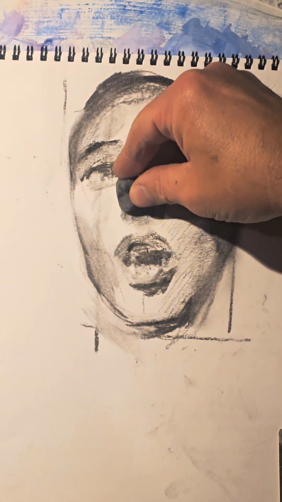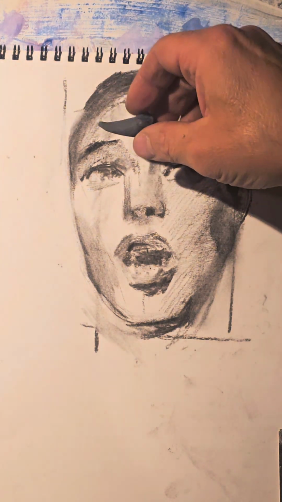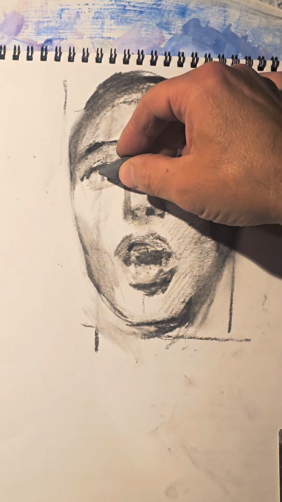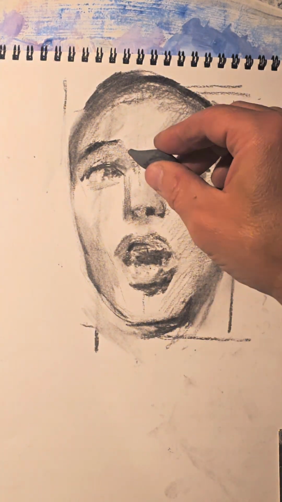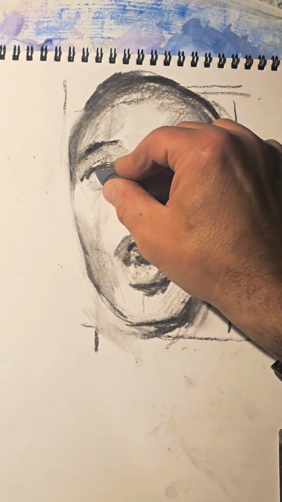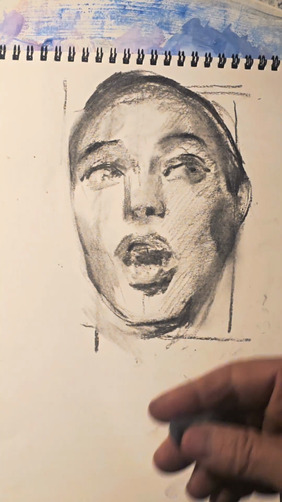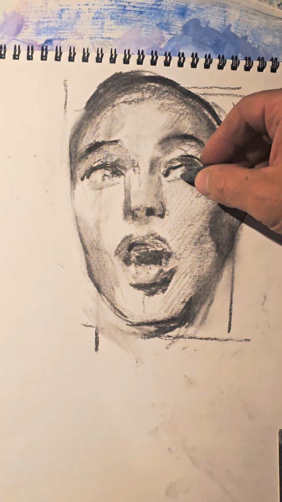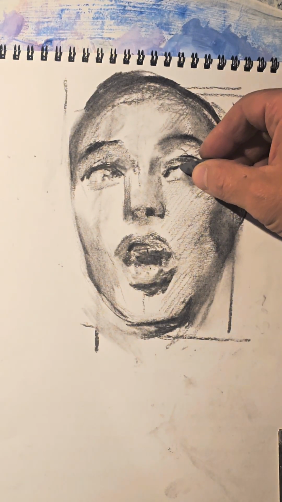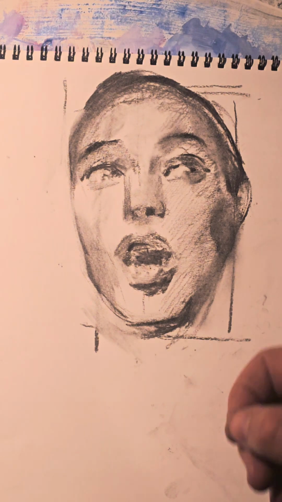Get the nostril here, down here. The white of the eye gets a little bit darker, lighter here, as she's looking to her right. The white of the eye here. Get that shine on the eye as well.